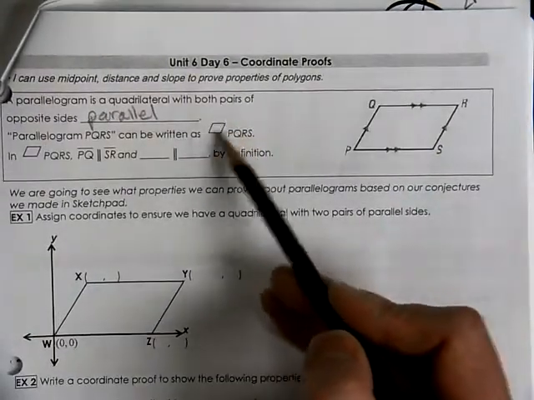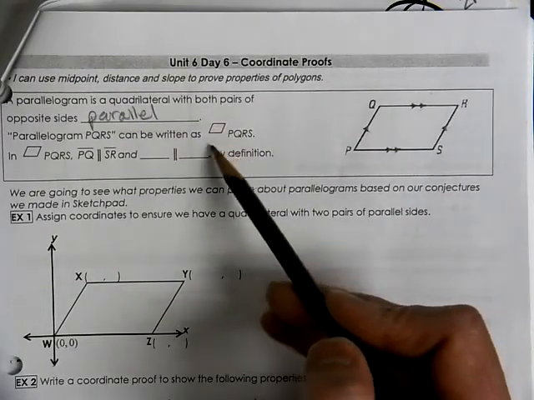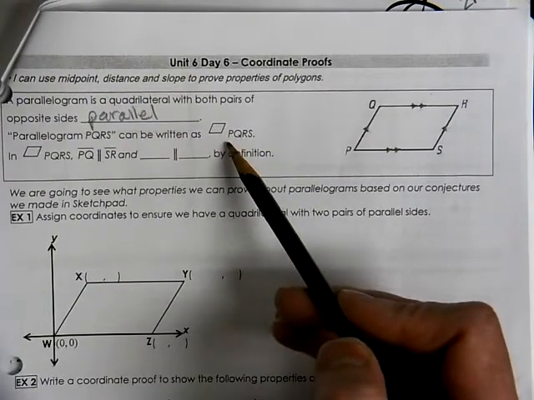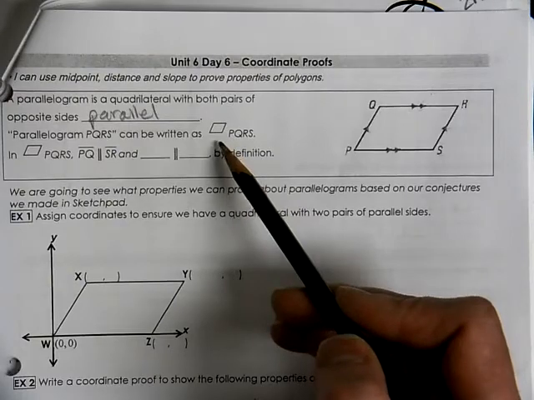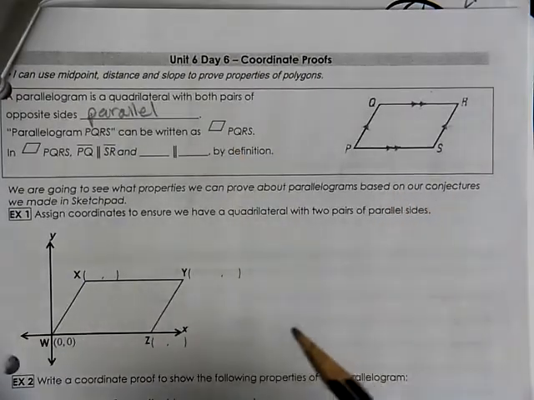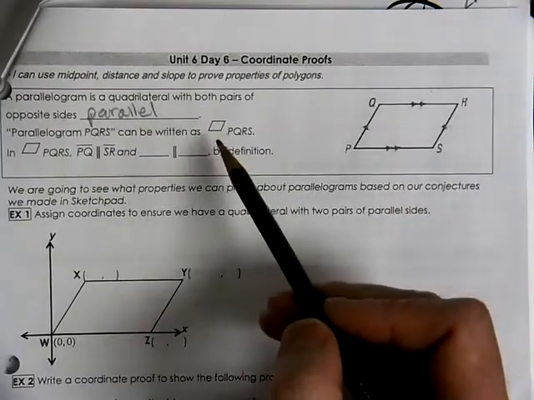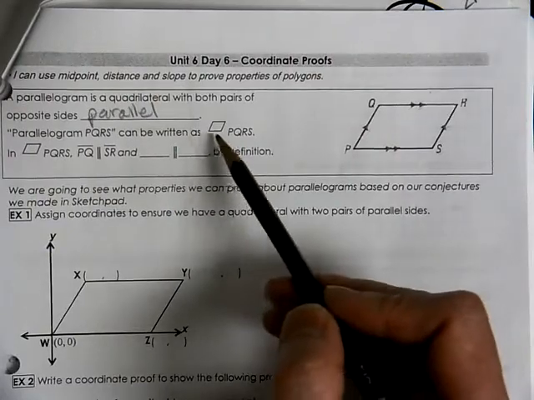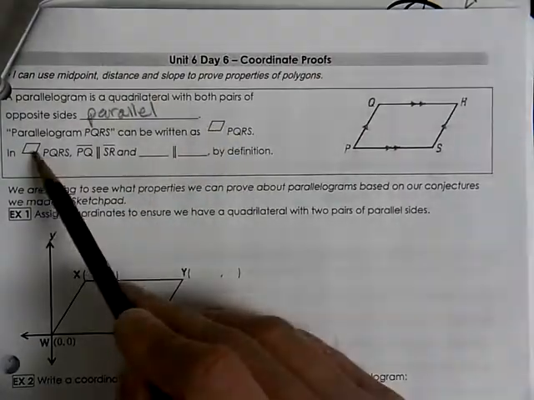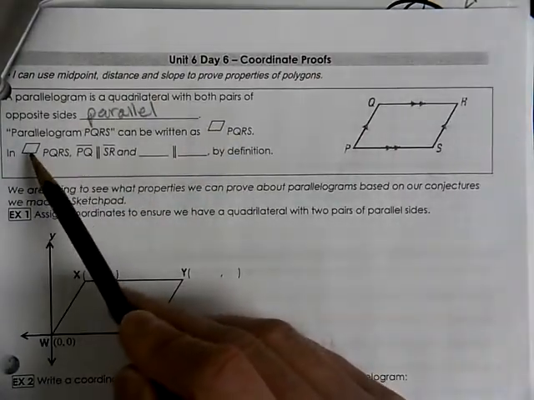We have a symbol that represents parallelogram. We have a symbol that represents triangle, but we don't have a symbol that's going to represent square or rectangle. It's only parallelogram or a triangle.